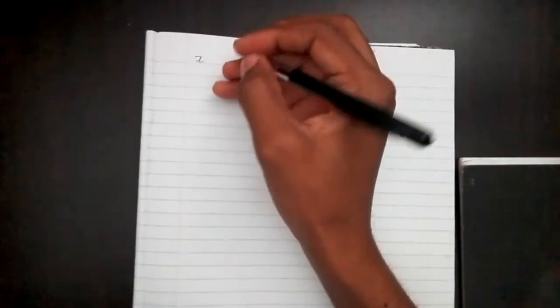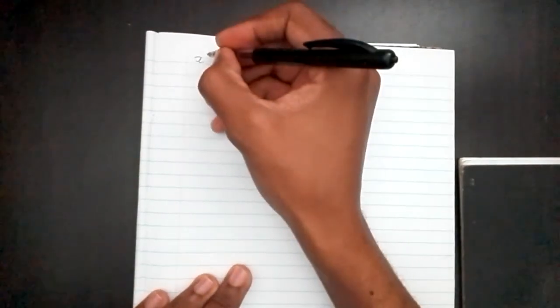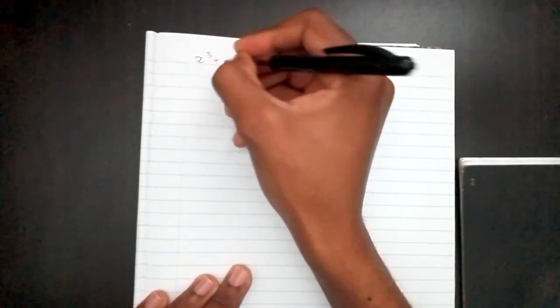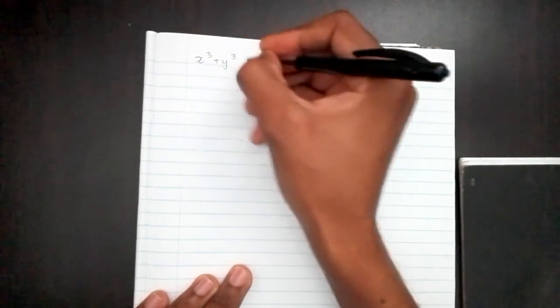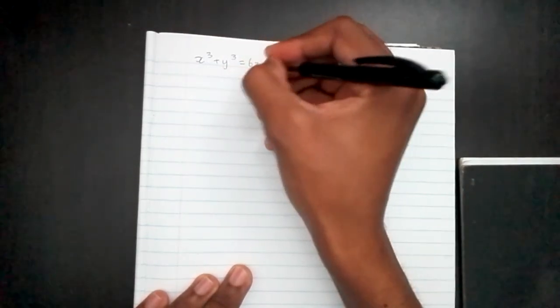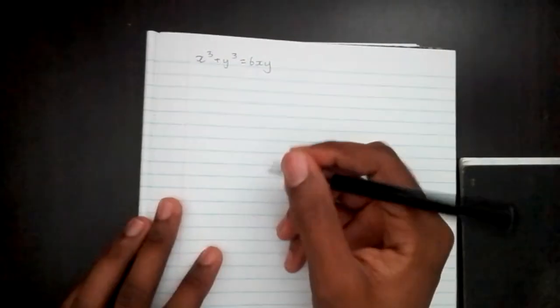Hope you can still see. Let me just check that it's still visible. Cool. So we have x cubed plus y cubed equals 6xy.